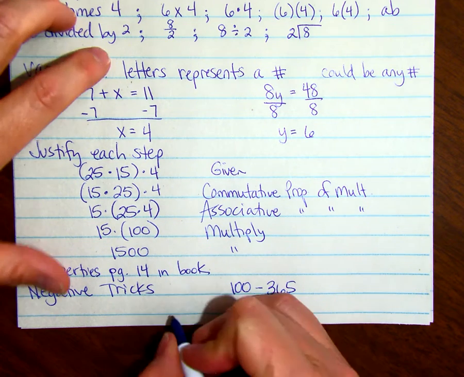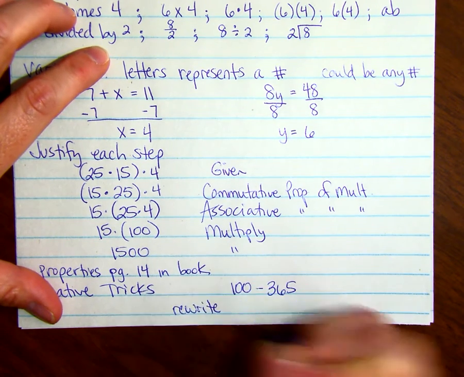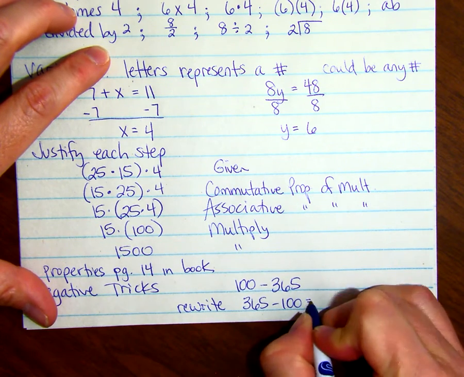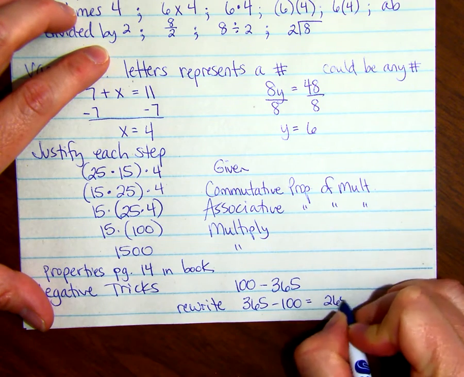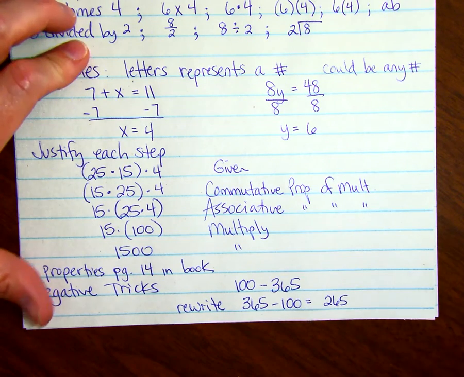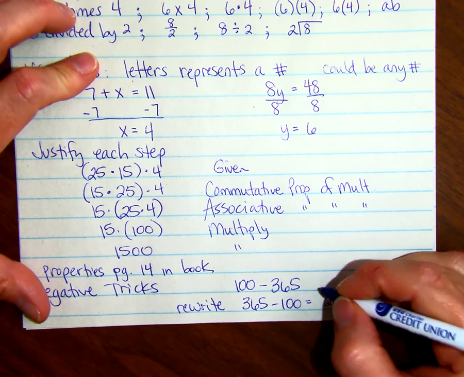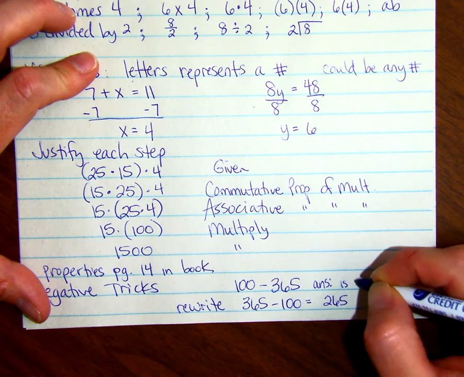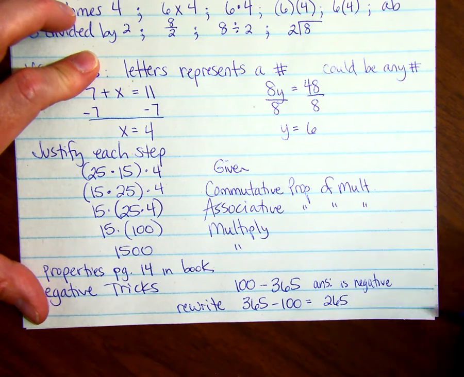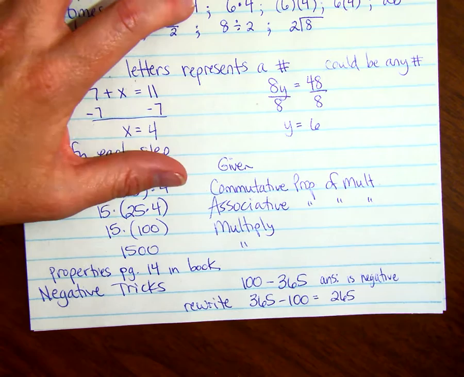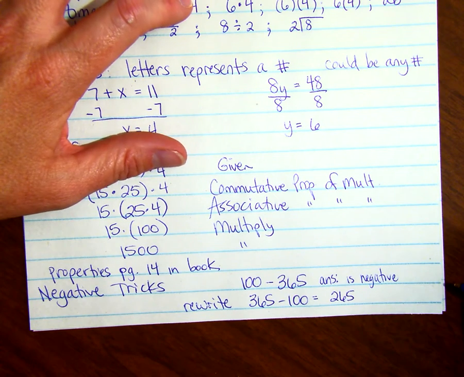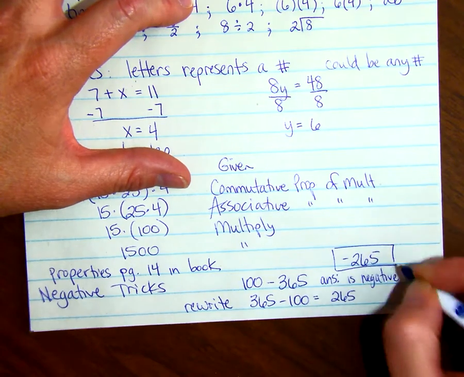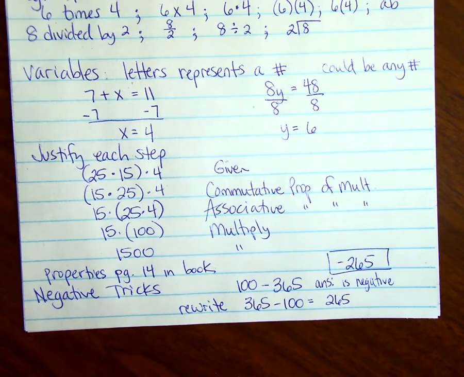So if you wanted to, you can just rewrite it with the bigger number as the minuend. 365 minus 100 equals 265. But the answer will be negative. Let me write this right here. Answer is negative. So the answer to our problem will be negative 265. Sorry, I was running out of room, so I kind of went up instead of down. That's the end of the lesson.